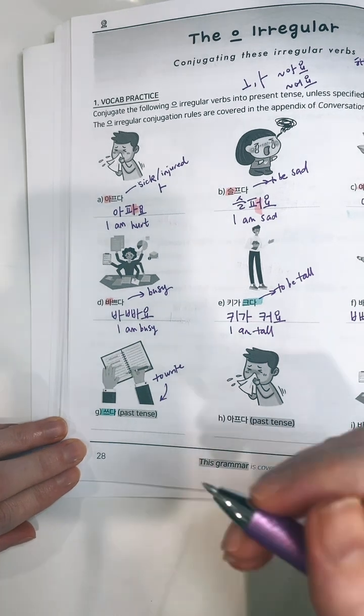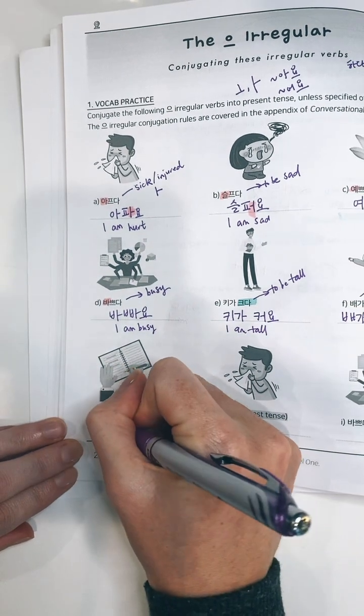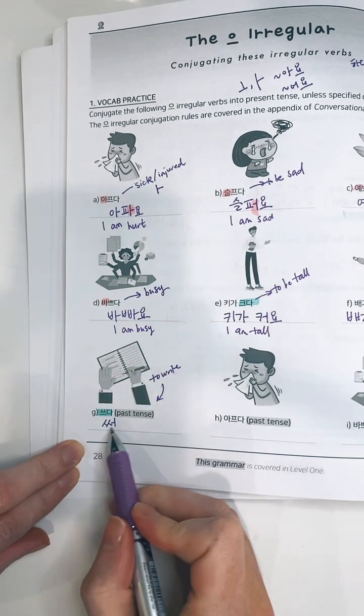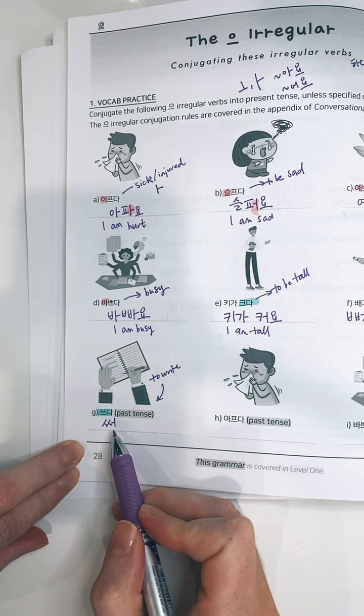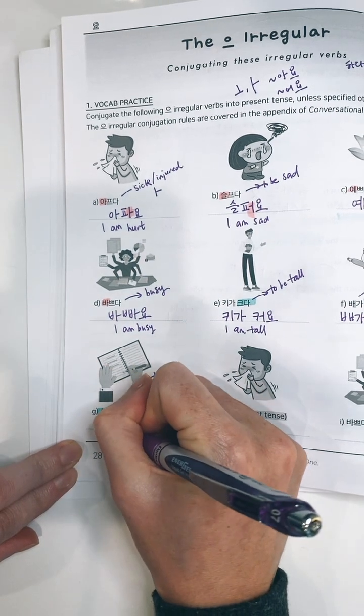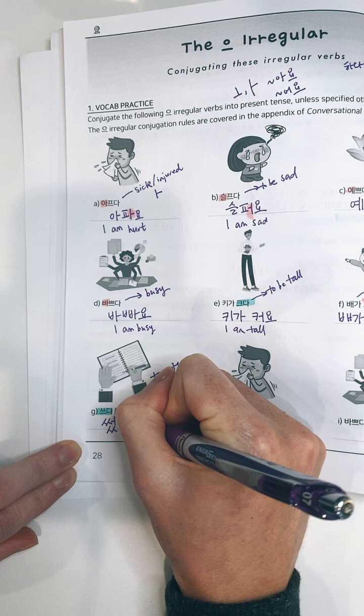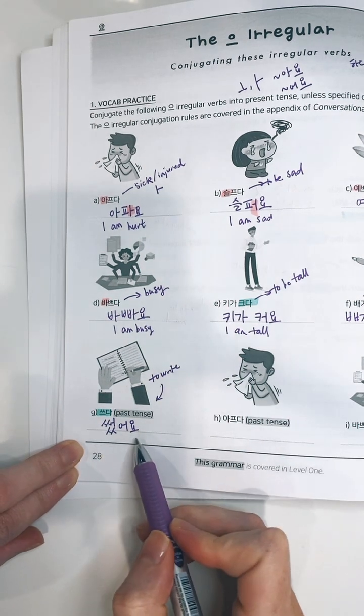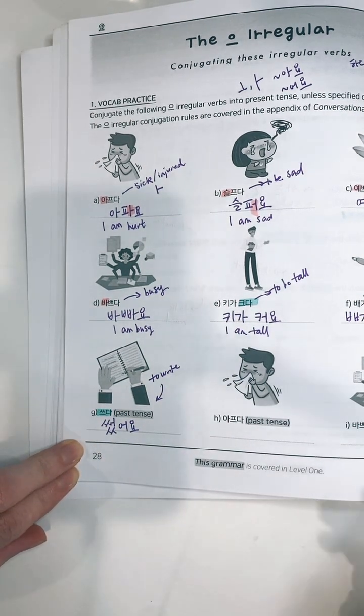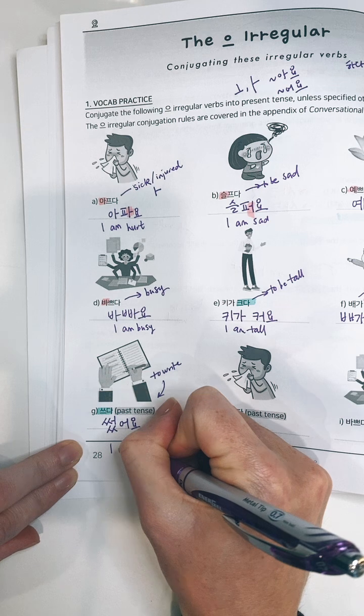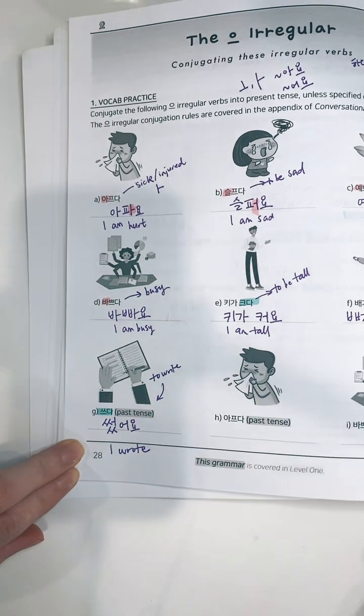It's going to become 어요, so we're going to have 써 first, and then to make this into the past tense, we add our double ㅅ, and then another 어요 at the end. So 썼어요 is this verb in the past tense. This means I wrote something.